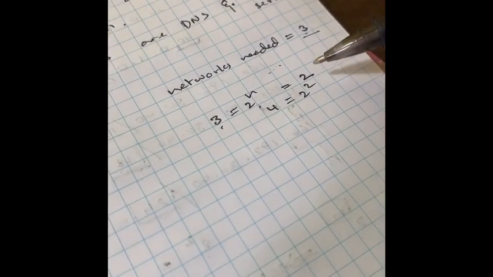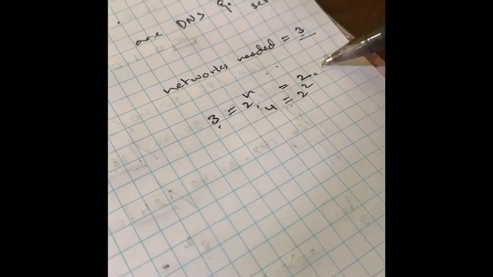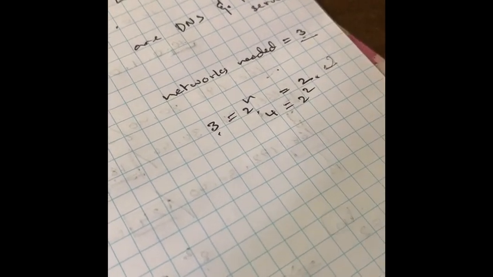Okay, so to make 3 networks, we find the closest equal or higher power of 2. So the closest one is 4. So we have to get 2 bits, because 4 is equal to 2 to the power 2. We need to take 2 bits from the host information to the network side.